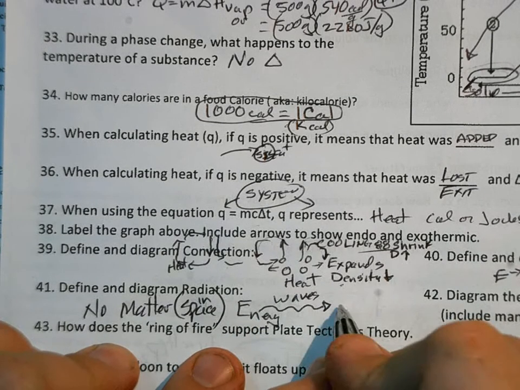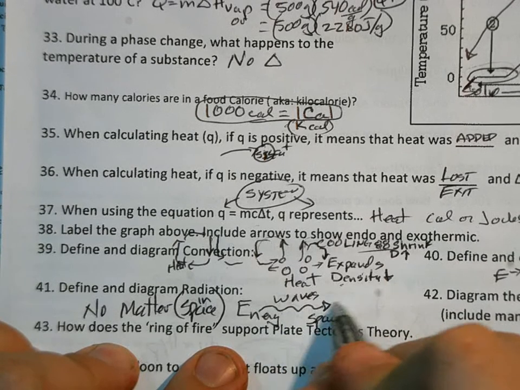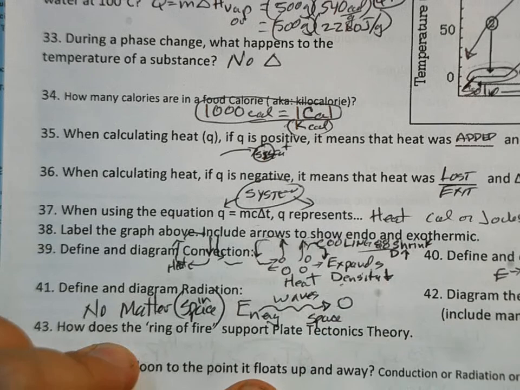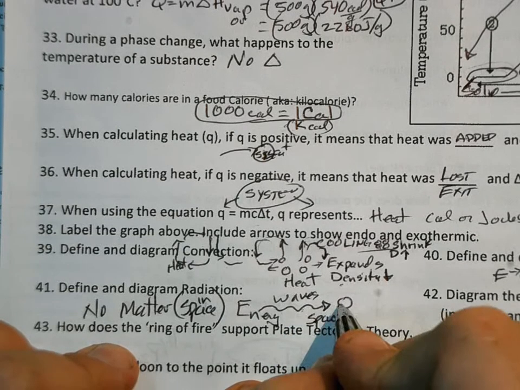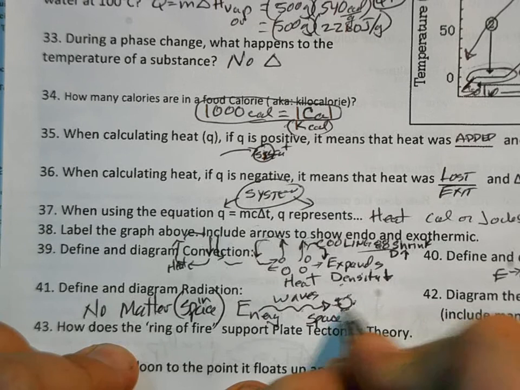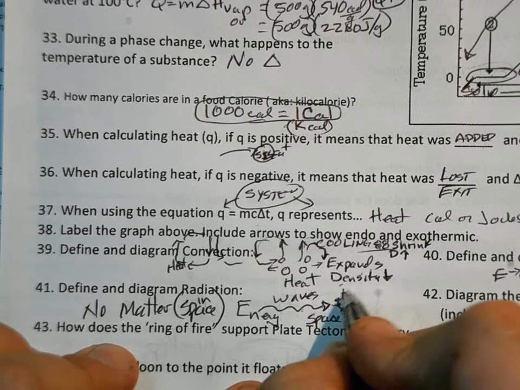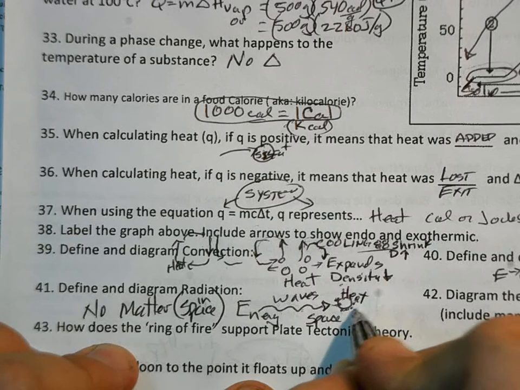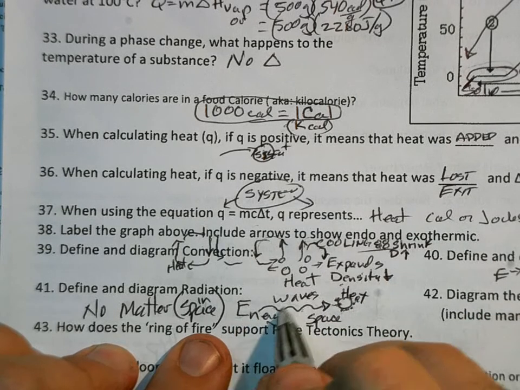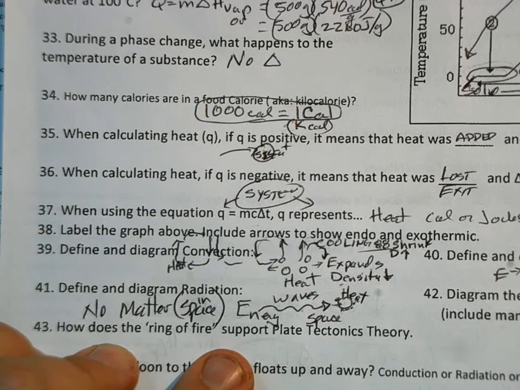transfers through space. Now, when this energy hits something, let's say an atom over here, it gets absorbed, and it's going to make this atom move a little bit. That's kinetic energy, that's heat, and we call that infrared, and it makes it get hot. So energy can travel through waves, and when it hits matter, the matter gets converted to heat, and it feels warm.